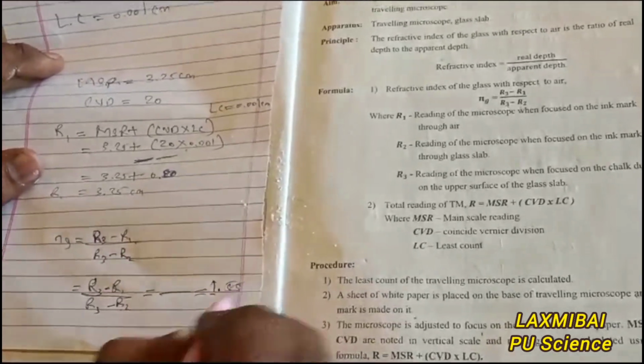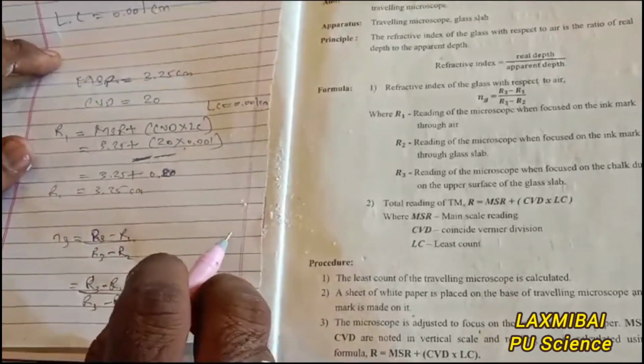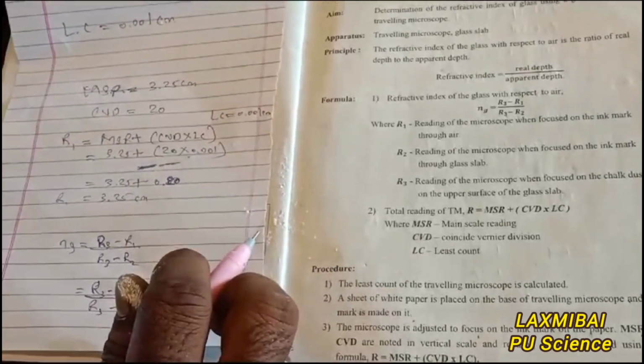Theoretically it is 1.5. Okay, so this is how you have to do this experiment. Here this experiment is complete.